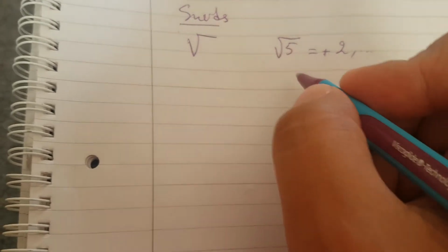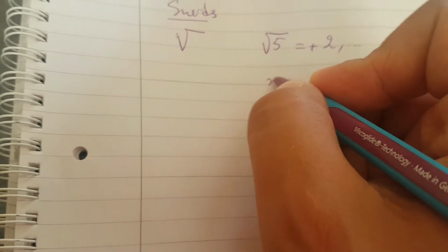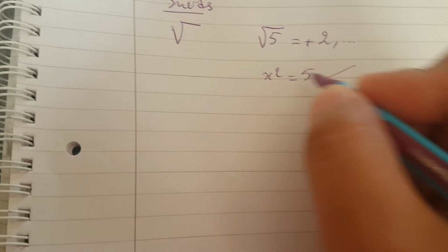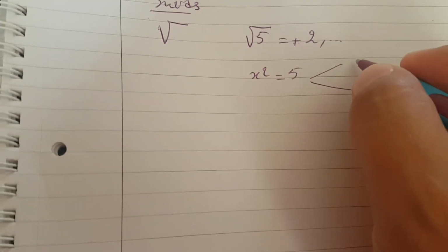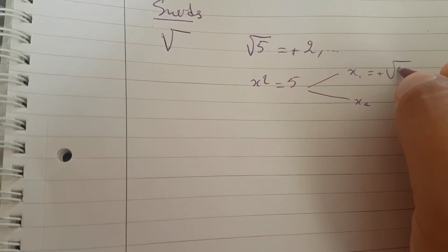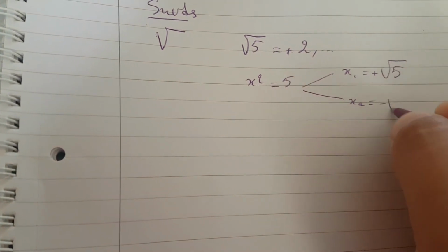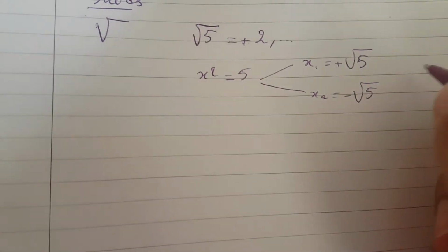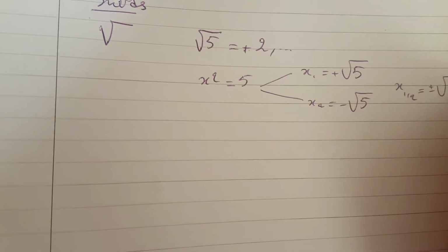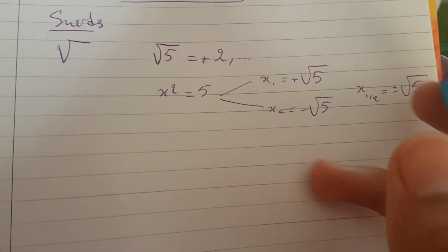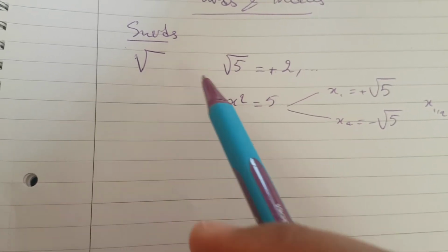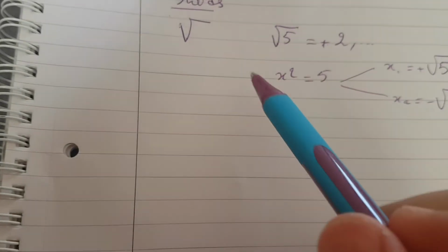But if we're thinking about the solution of x squared equals 5, because it's squared, we are going to have two solutions, x equals positive square root of 5 or negative square root of 5, and we usually write it as x equals plus or minus square root of 5. So this is the positive square root of whatever is inside.